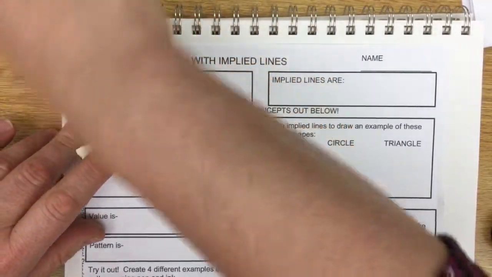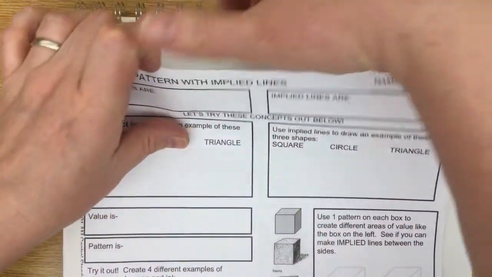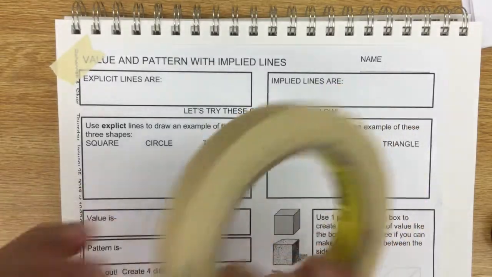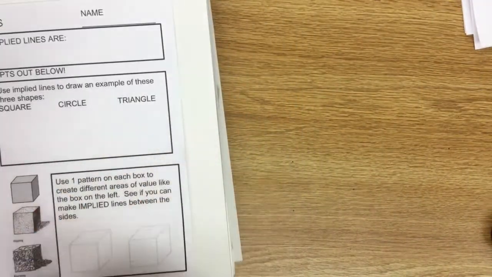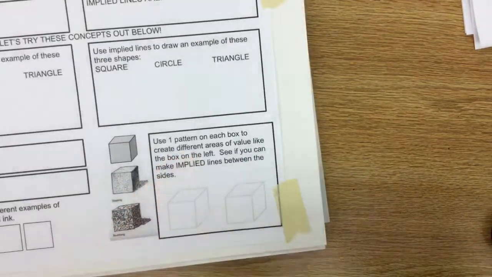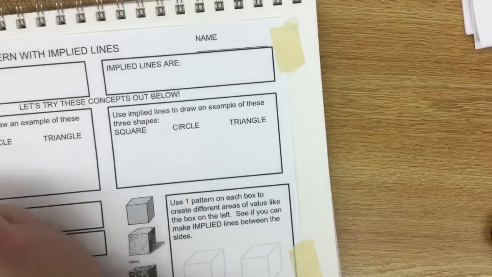Don't take your tape and put it behind, because it creates bumps and that might affect your drawing. Instead, it's okay if the tape goes over the corners. Just tape your corners down like so. And then obviously you're going to write your name up here in the top right hand corner, just in case.